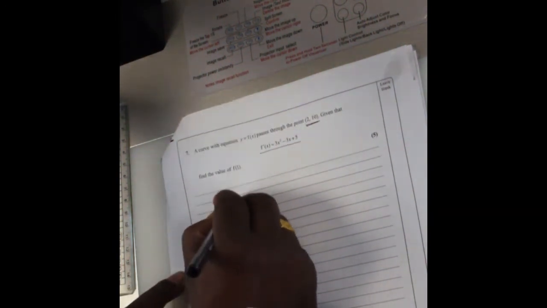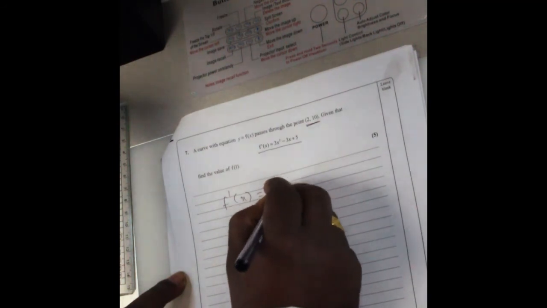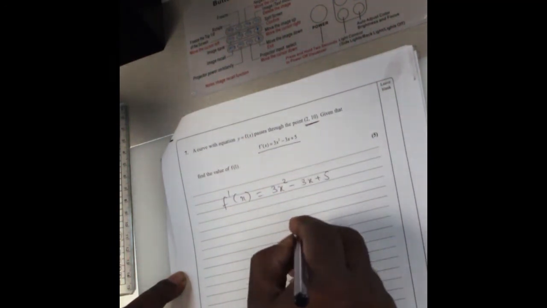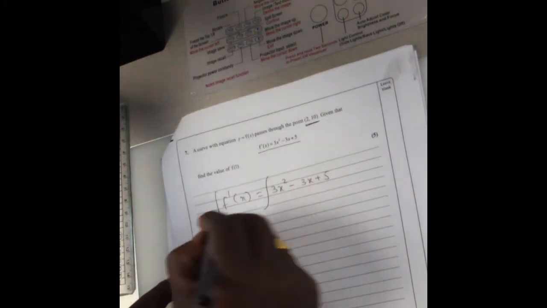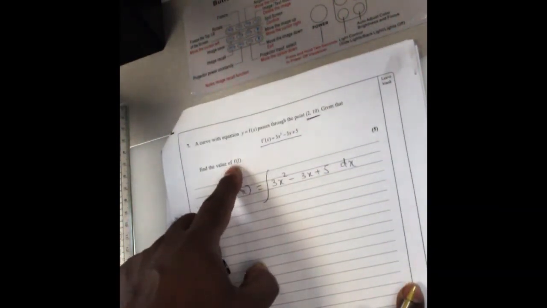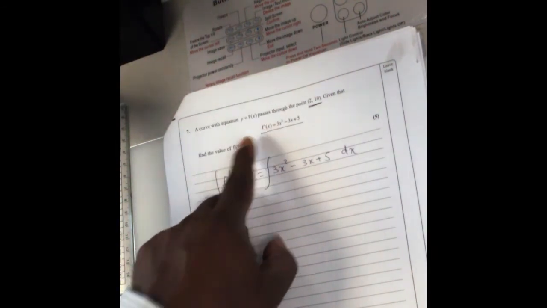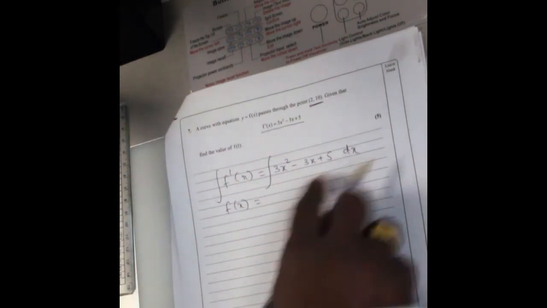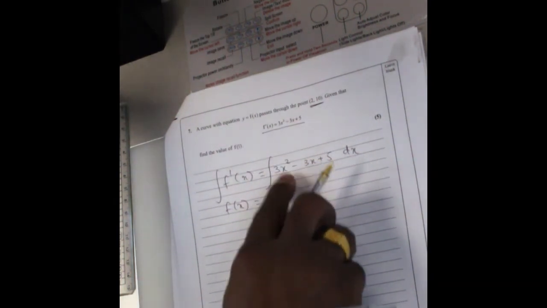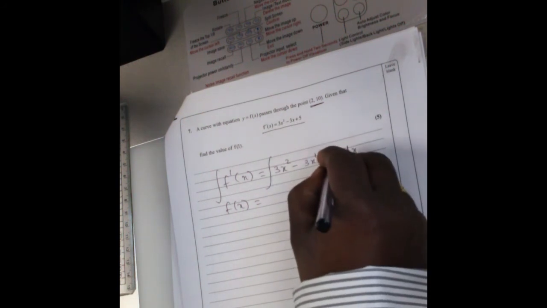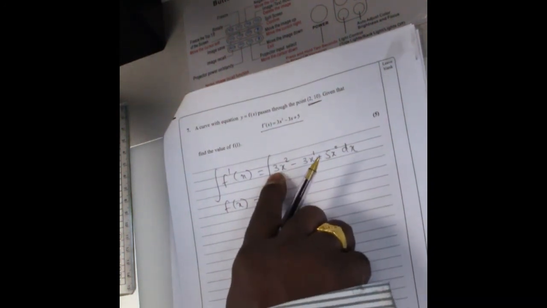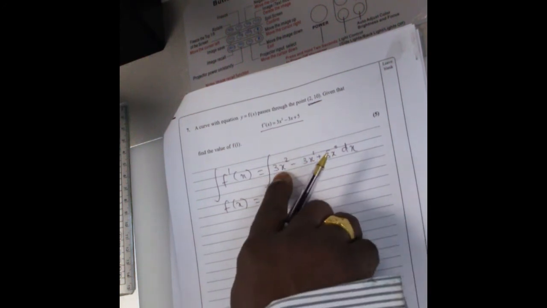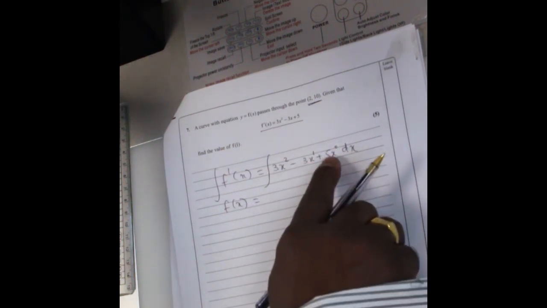Then I write the equation, f dash x, 3x squared minus 3x plus 5. Then I integrate both sides. The reason I integrate both sides is because they're asking for the equation. So gradient to equation is integration. Integrating f dash x is f(x). I have to make sure they are in the form ax^n. There's no x, so I put x to the power 0, because anything to the power 0 comes to 1. I double check again. I need to make the form ax^n.